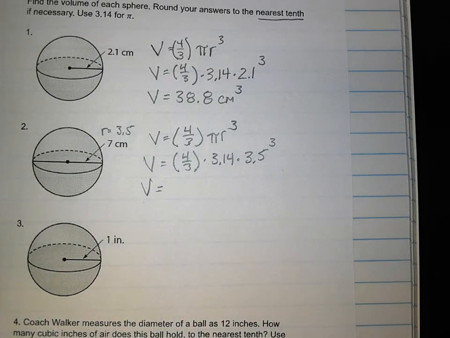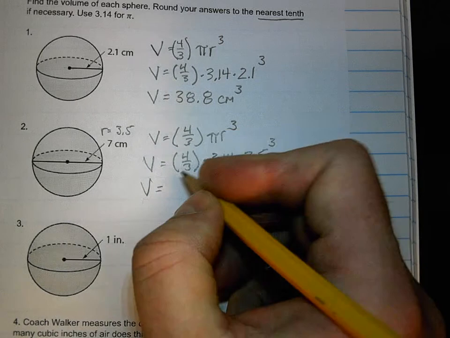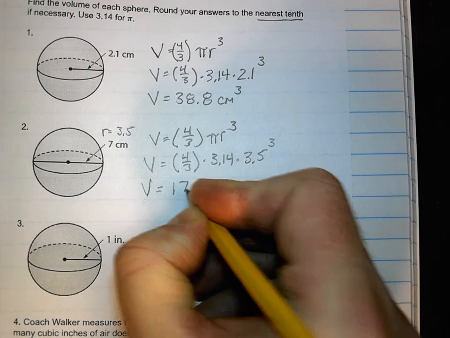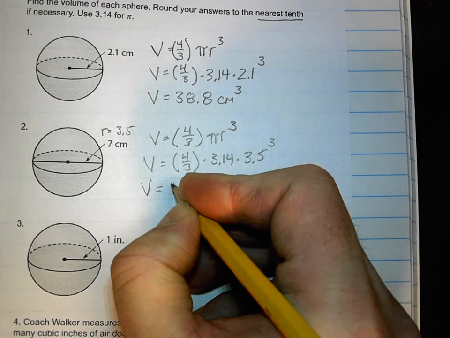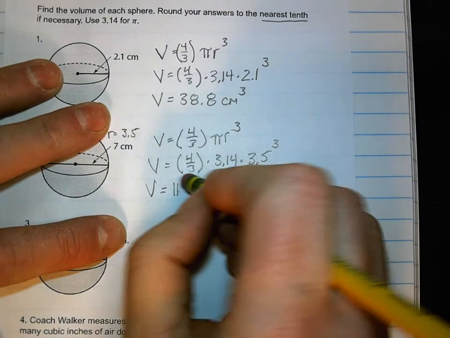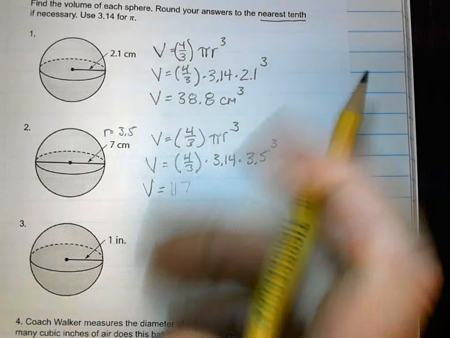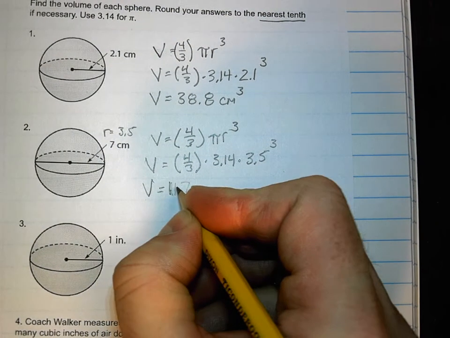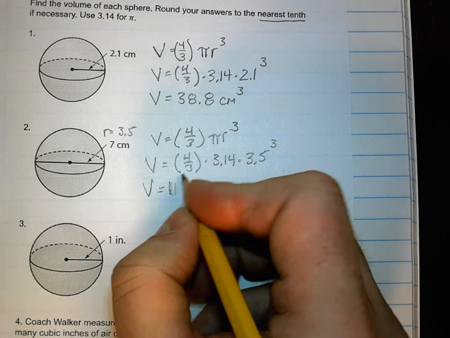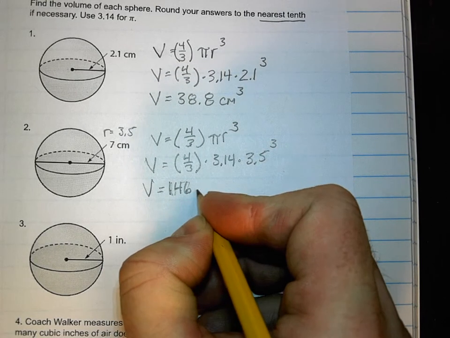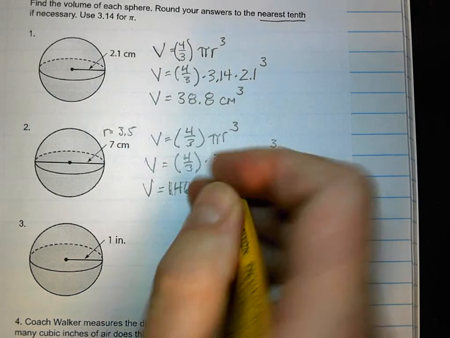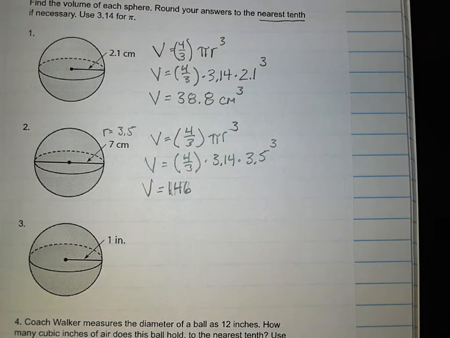What'd you get, Elena? I got 14653. I know, so did I. I got 179.5.